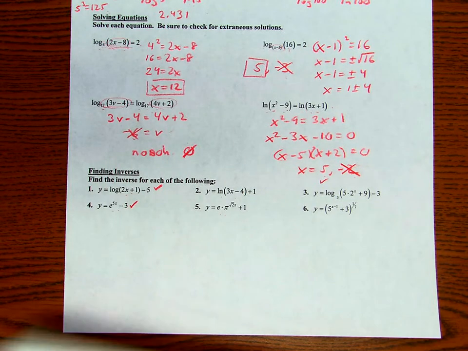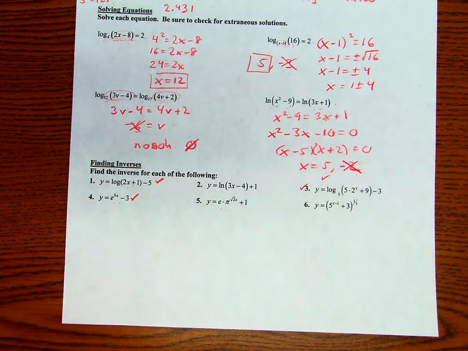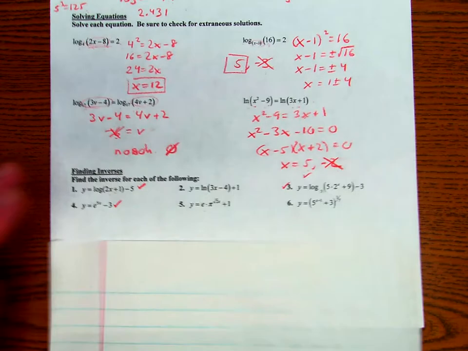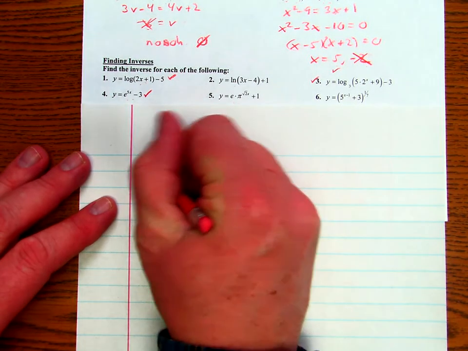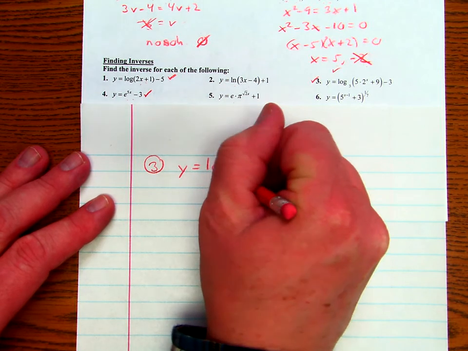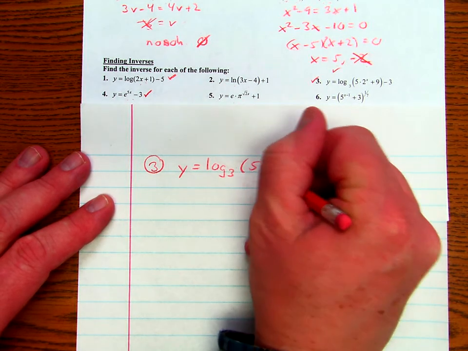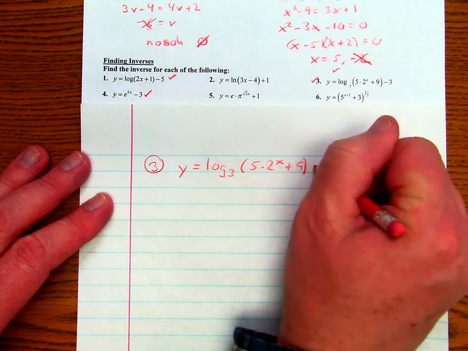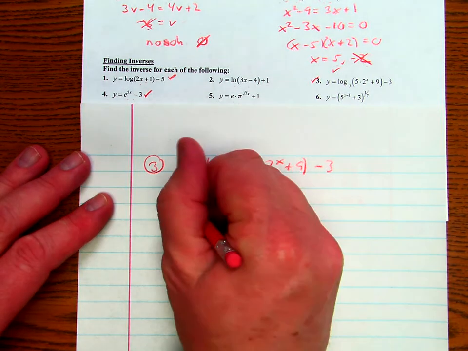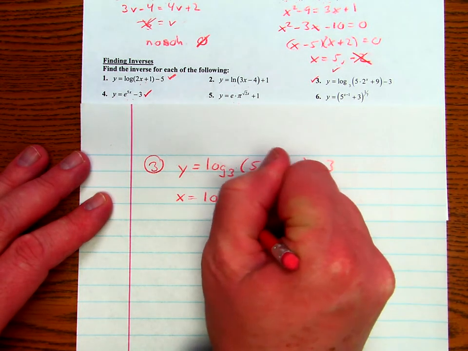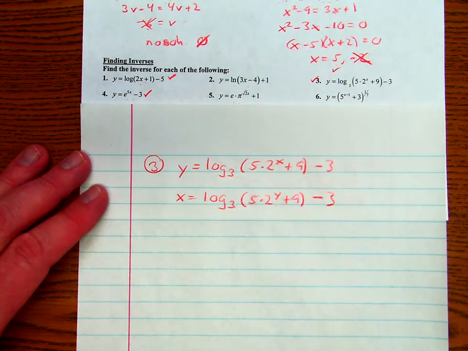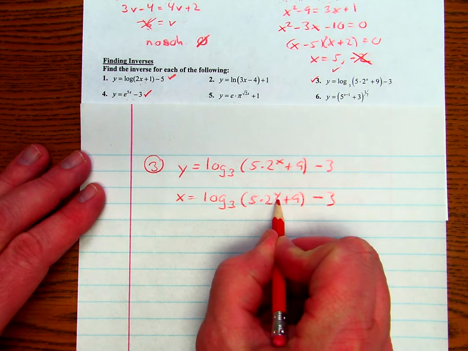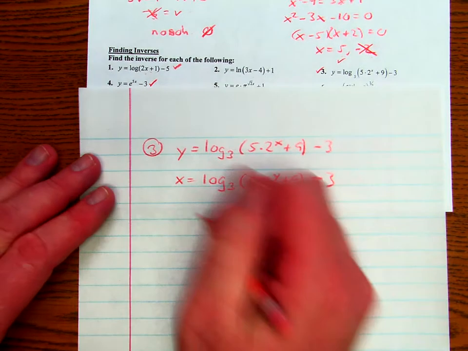All right, let's do one more. Let's do one that's got like a blend. Let's do 3. That's got an exponential inside of a logarithmic. So let's see how this plays out. So y is equal to log base 3 of 5 times 2 to the x, plus 9, minus 3. Okay, x becomes y, y becomes x. We want to solve this for y. So that means we want to get that 3 over to the other side, or the minus 3 over.